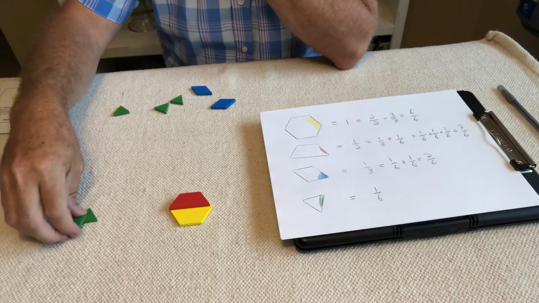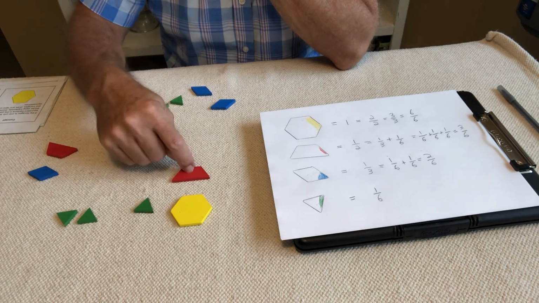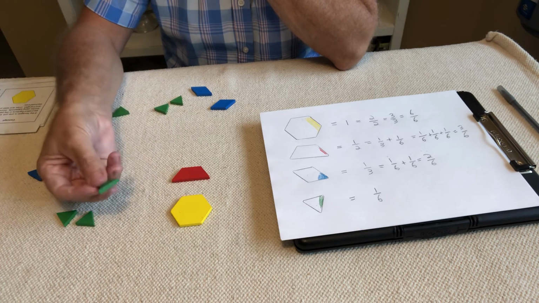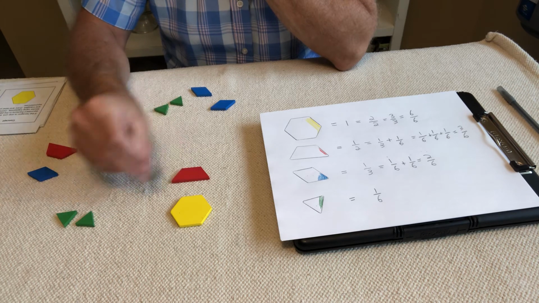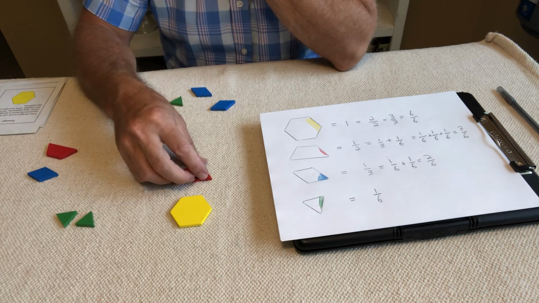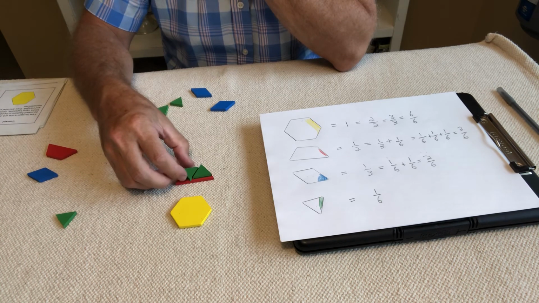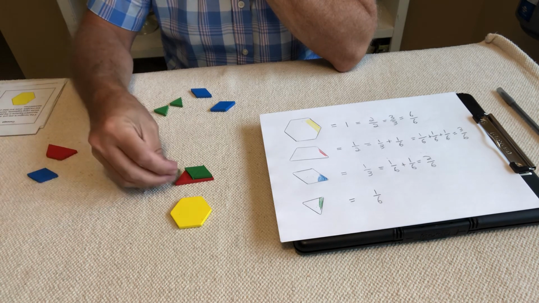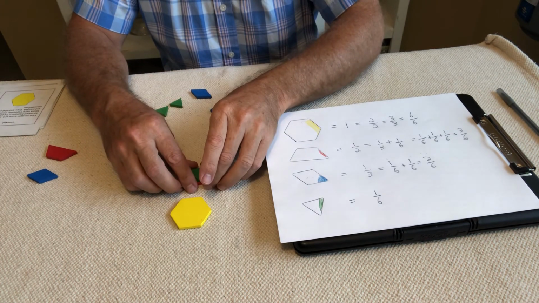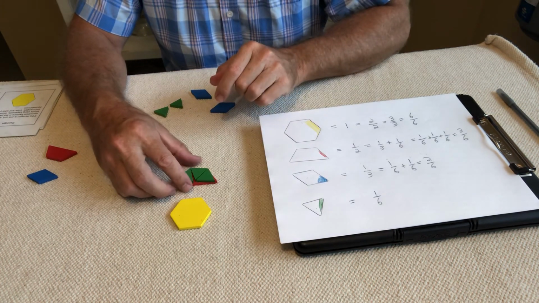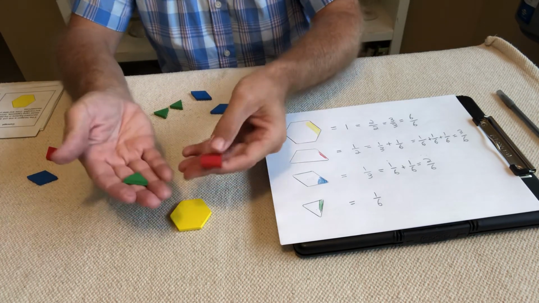And then I'm thinking about size here. So if it takes one of these to make a half of the hexagon, how many of these? Does it take more or less to make a half than these? It takes more, right? It takes 3 of them. So what's the rule here? What are we learning? We're learning that as the fraction parts get smaller, right? A 1/6 is smaller than a half.